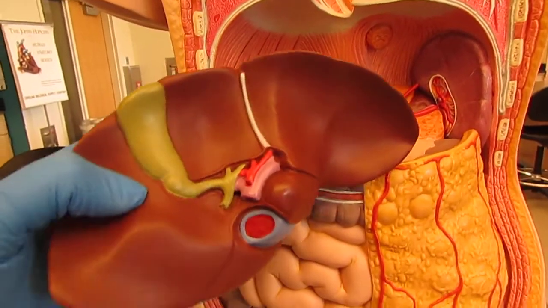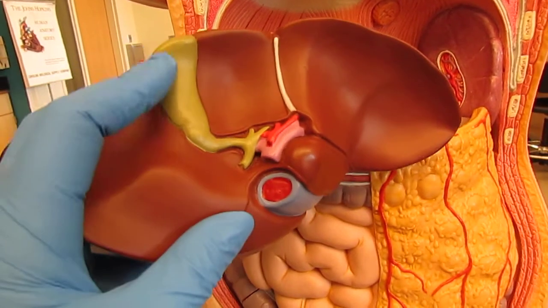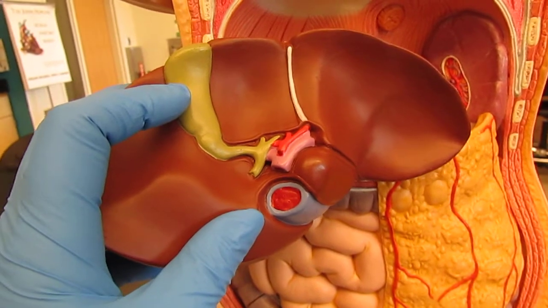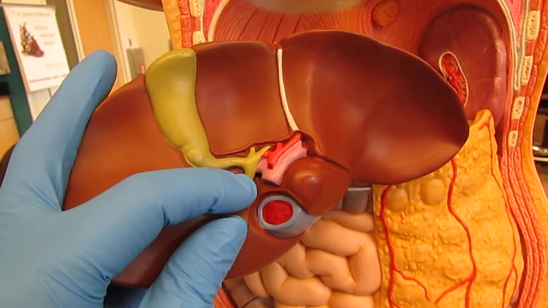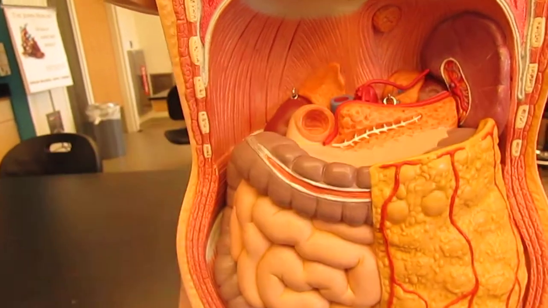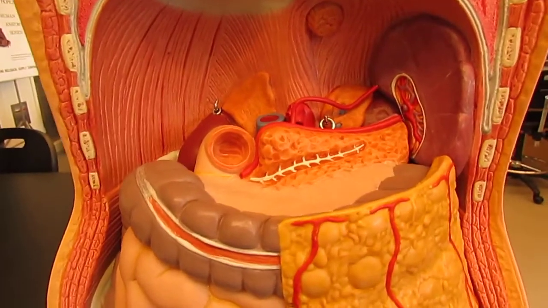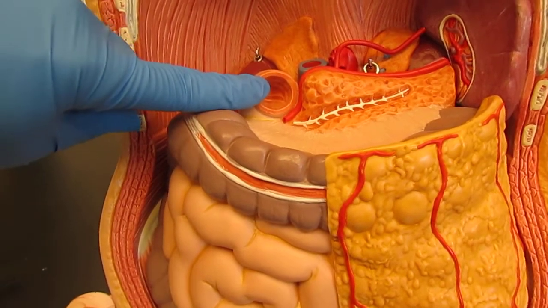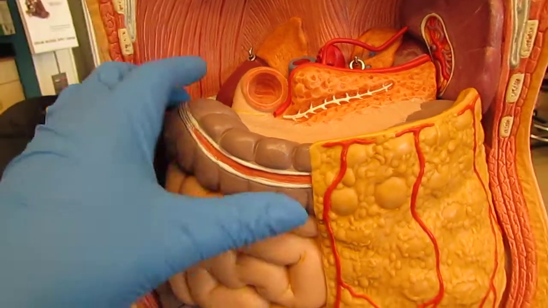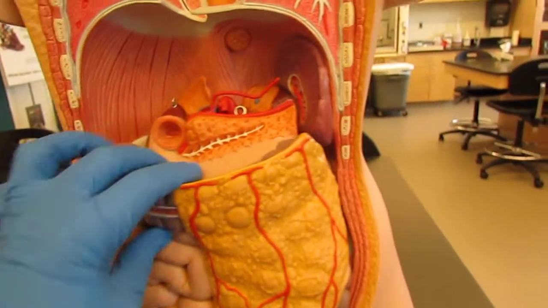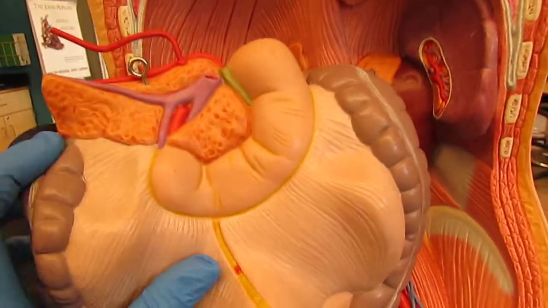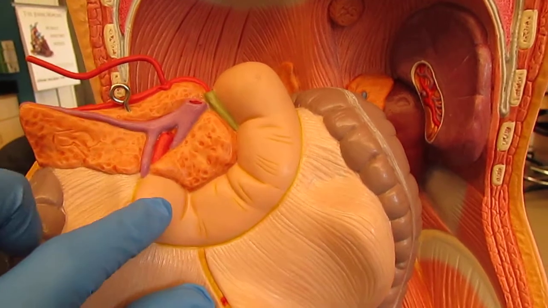If we look at the inferior aspect of the liver, what we see is this muscular sac called the gallbladder. This is what stores bile, which is then secreted via the common bile duct into the duodenum. So back to the duodenum. The duodenum is the first and shortest part of the small intestine. It is actually going to pass behind the intestines. It is retroperitoneal. So here is the duodenum.